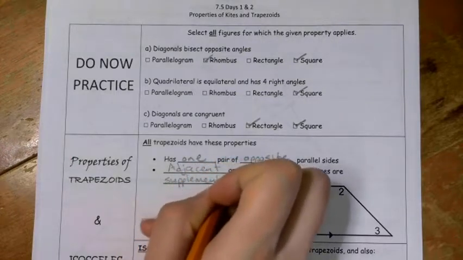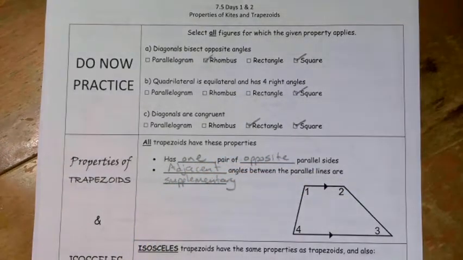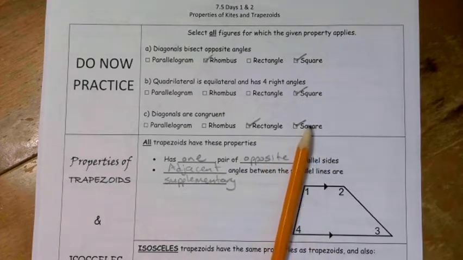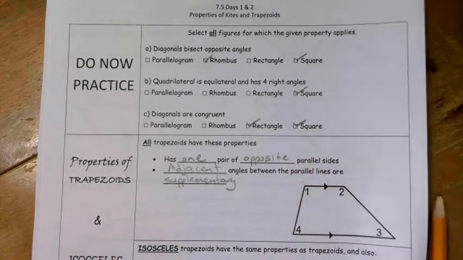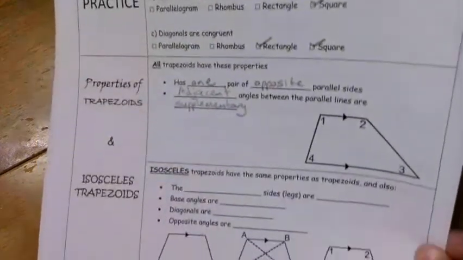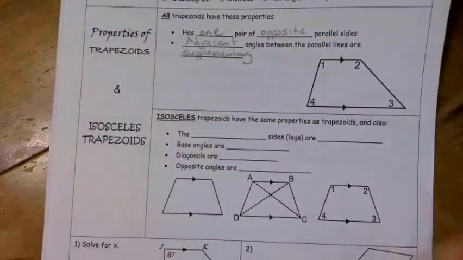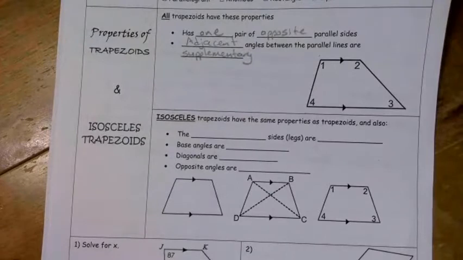And this makes sense. If we think back to our chapter 3 when we were learning about parallel lines, if we have 2 parallel lines here, this line is a transversal then. And if we think about that, that means angles 1 and 4 are consecutive interior angles. Consecutive interior angle theorem says that they are supplementary. So it makes sense.